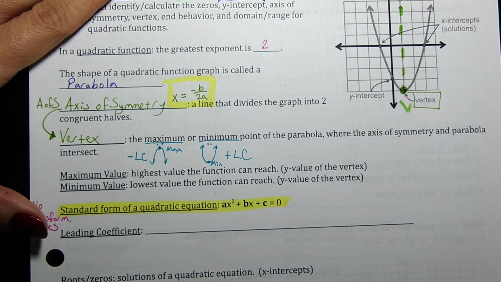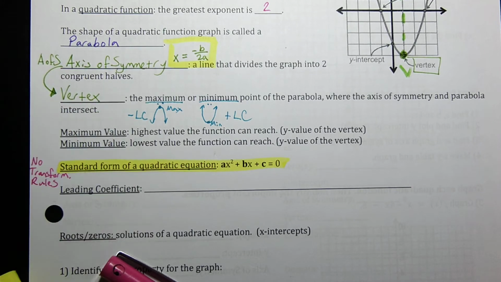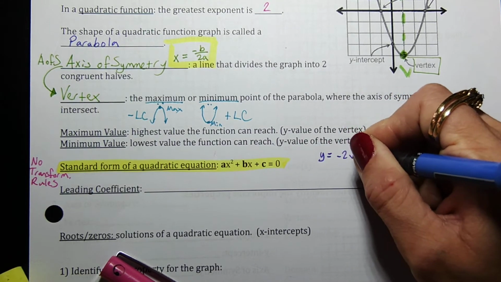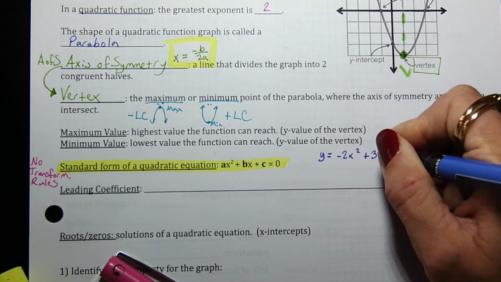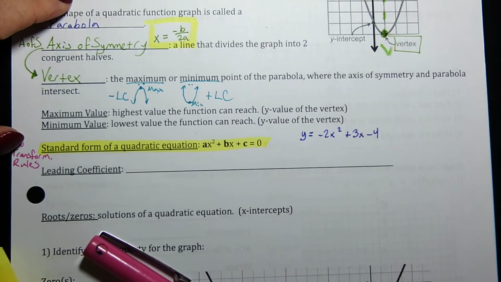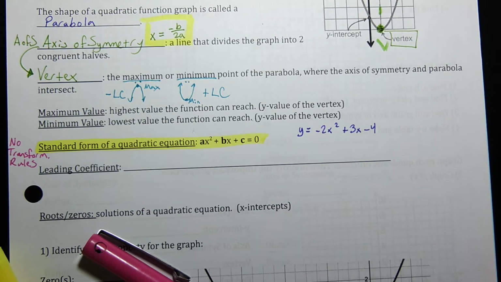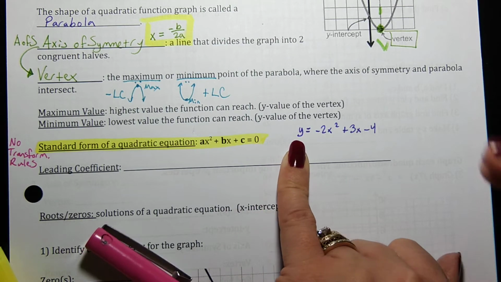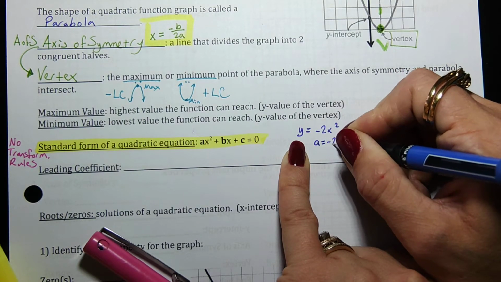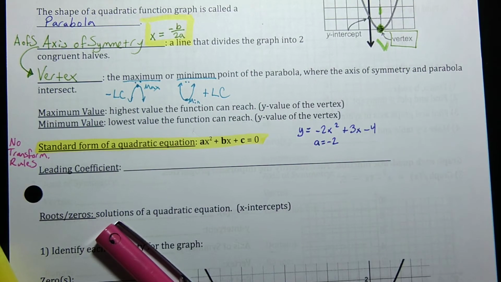So let's do a little bit of practice with this standard form equation. Let's say I have y equals negative 2x squared plus 3x minus 4. What would you say our A value is for this graph? Our A value is the negative 2.